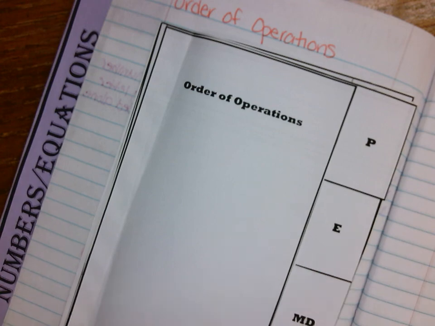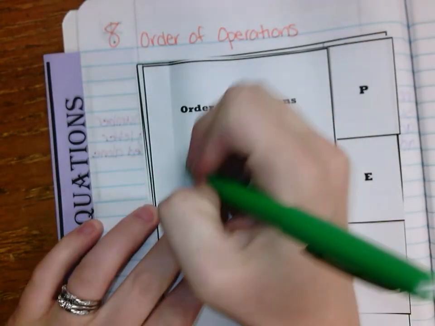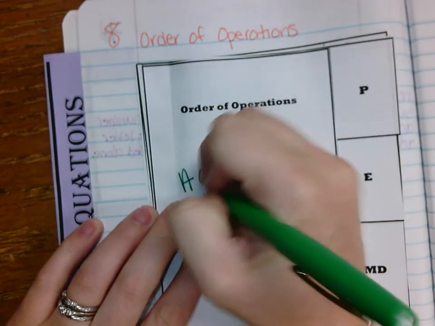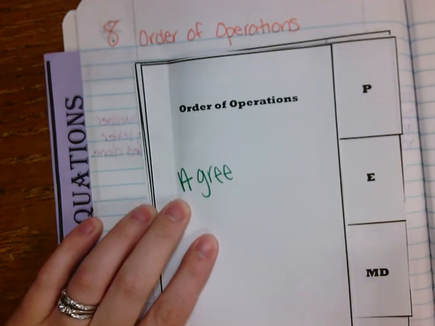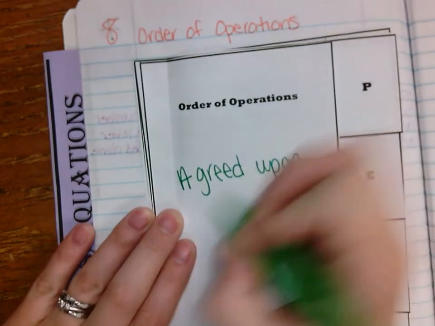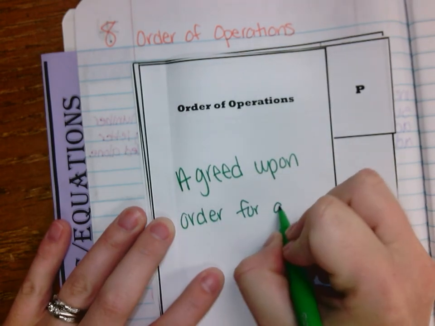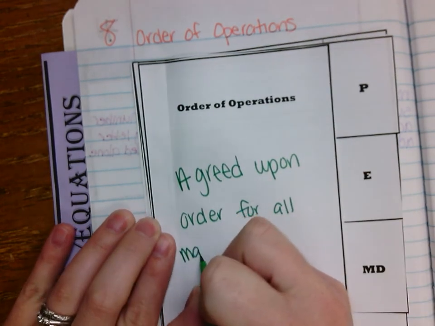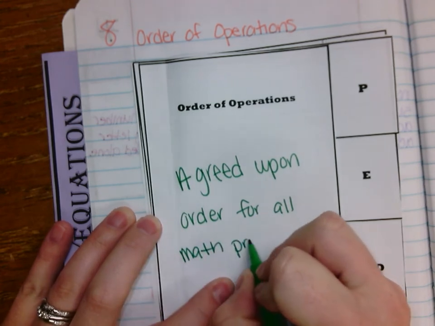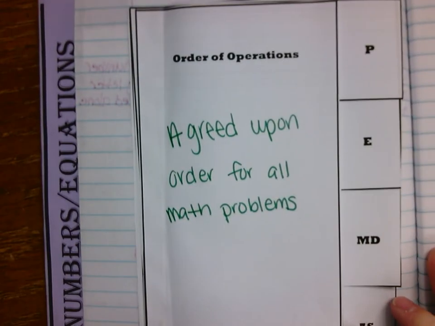Okay, we're taking notes on the order of operations today. The order of operations is an agreed upon order for all math problems. That means that people all over the world are doing their math problems in the same order to make sure we get the same answers.